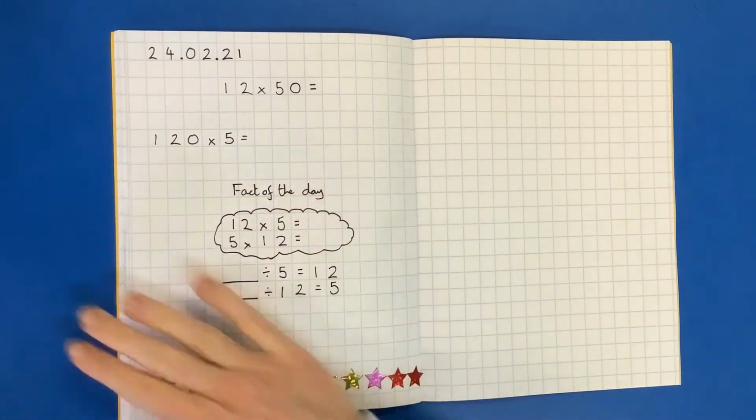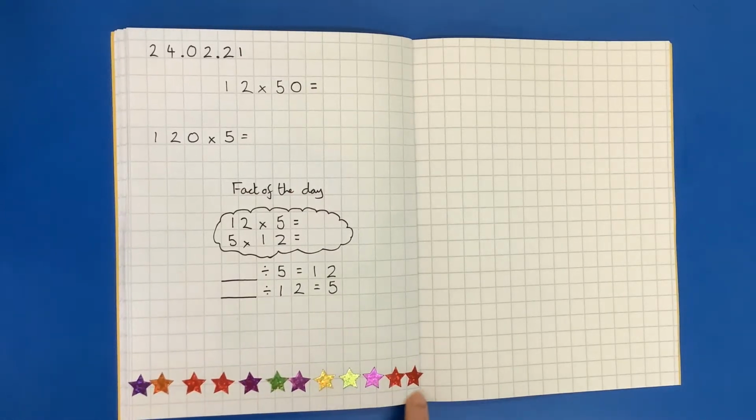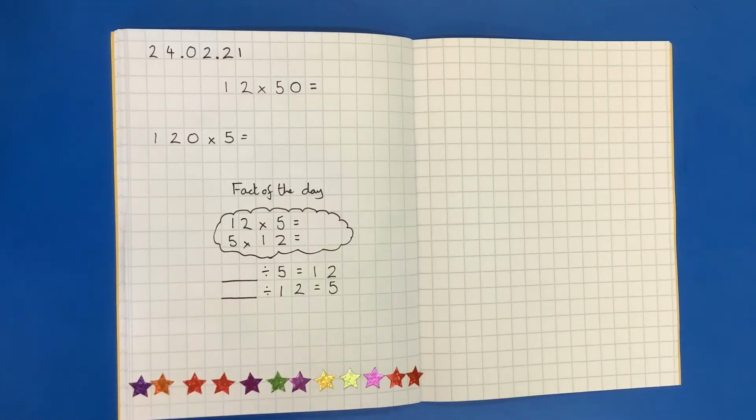Solve these mega facts, think of as many others as you can, and if you want to represent it in some different ways, wow, that was a lot of stars, that took me a lot of stars to do. Can you represent the fact of the day? Okay, look forward to having a little look at that on Zoom later.